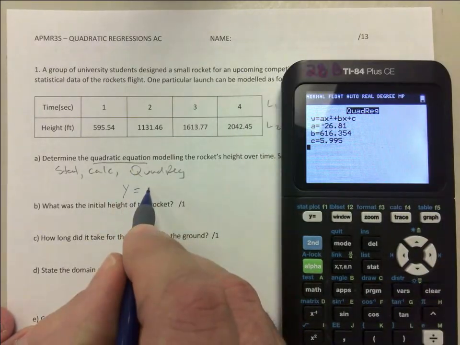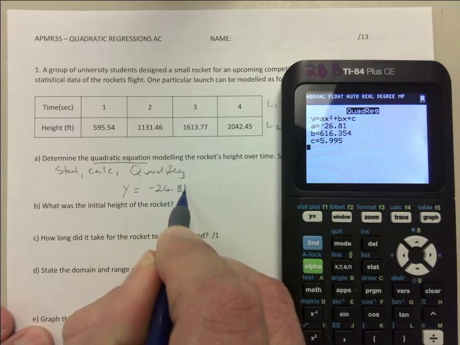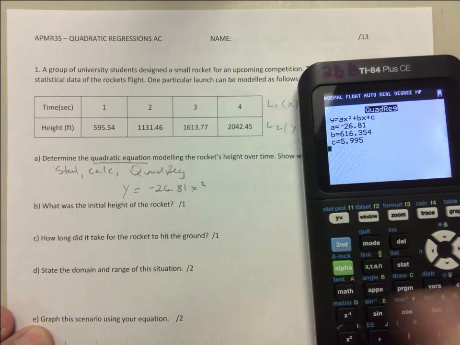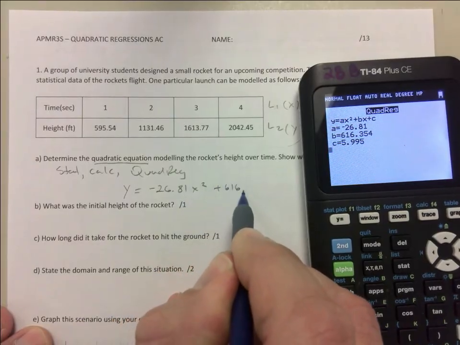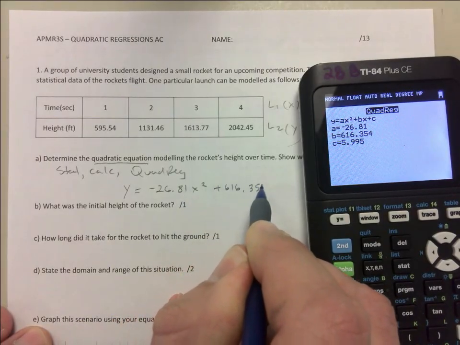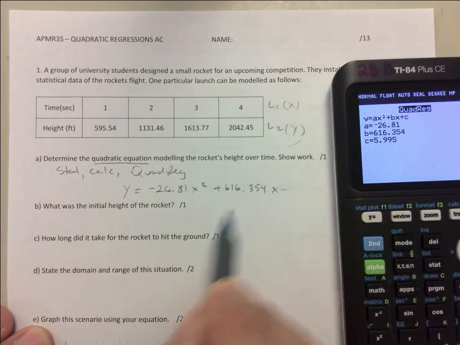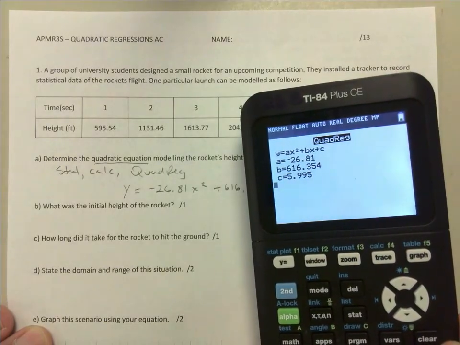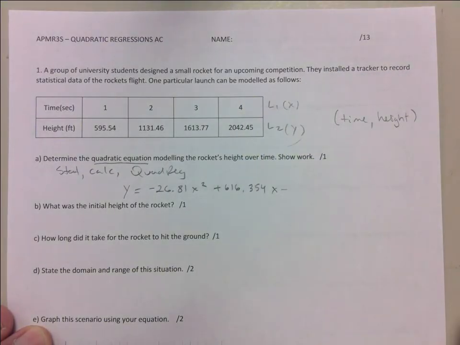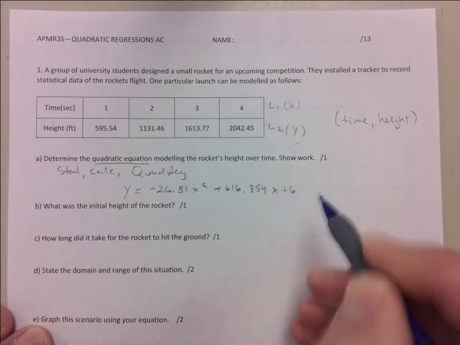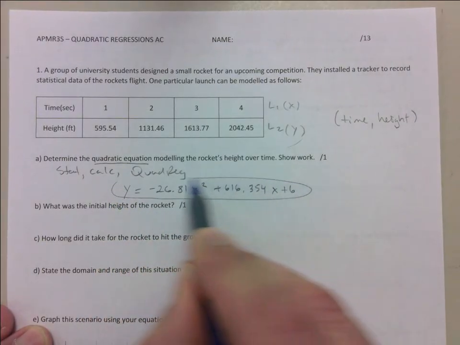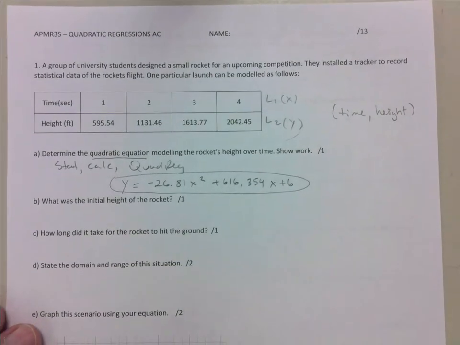I'm going to write that down. So that's negative 26.81 x squared plus 616.35 or 354, it doesn't matter. More than 3 is fine. Minus, I would round to 6 there. Not minus 6, plus 6, my bad. So that is your quadratic equation. You get a mark for that.